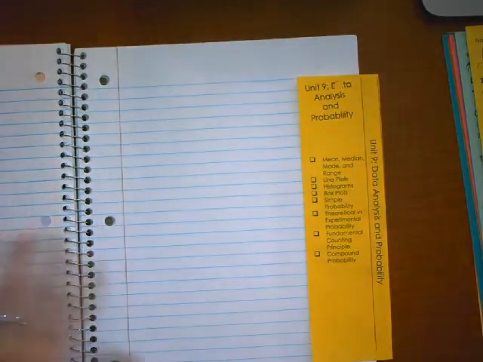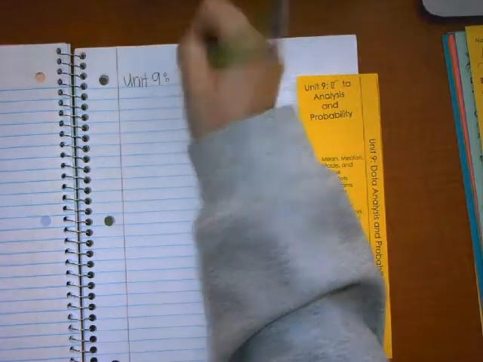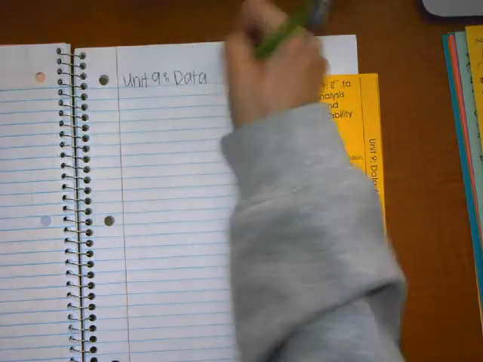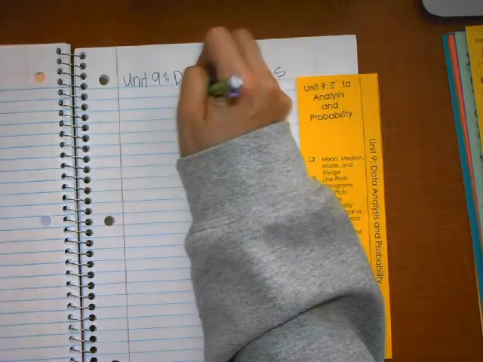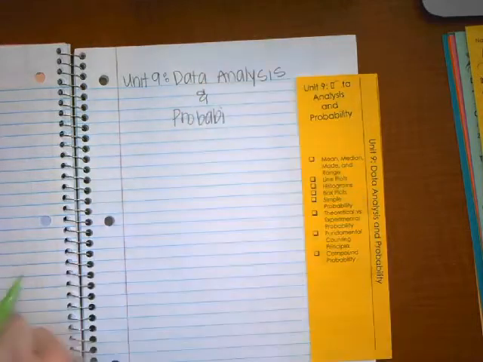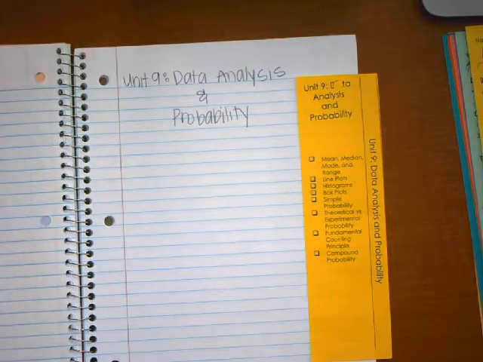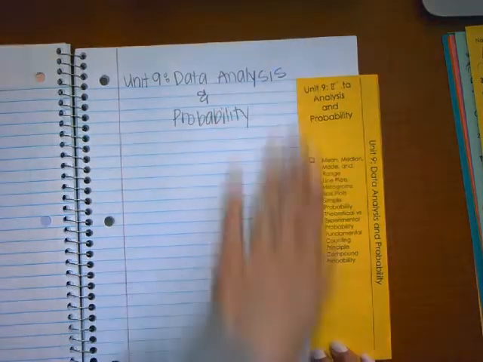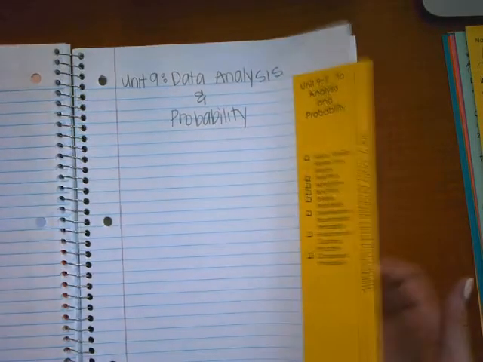Then take your pencil and write Unit 9, Data Analysis and Probability. So this unit is broken up into 2 parts. Part of it is data analysis, the other part is probability. So we'll have a test halfway in between, one part over data analysis, one part over probability.